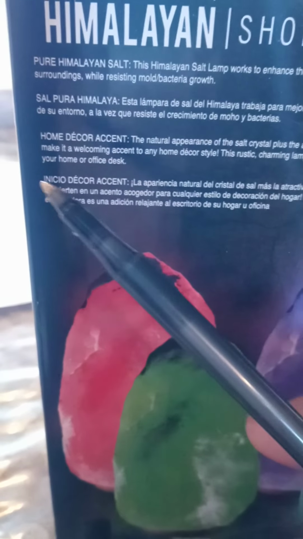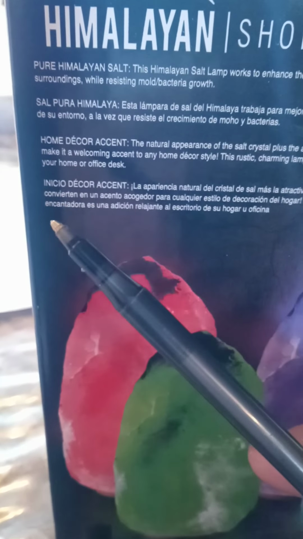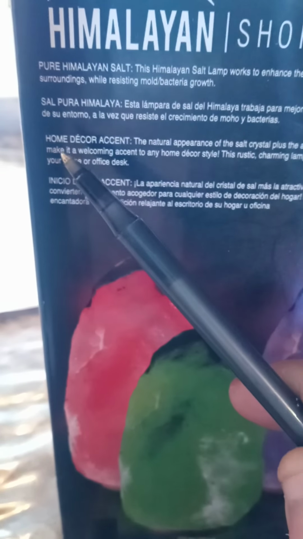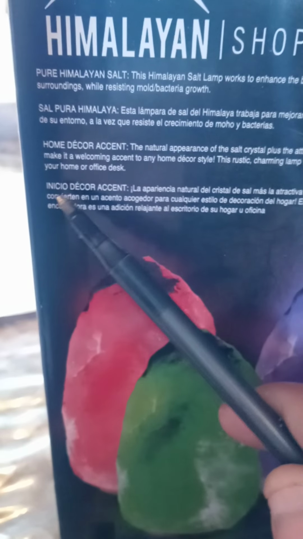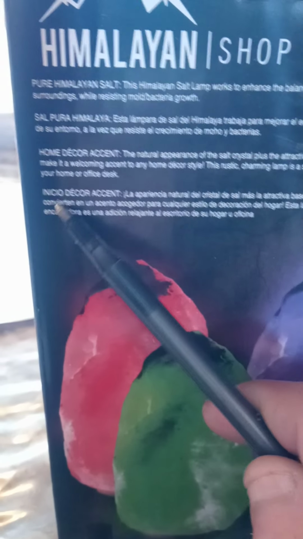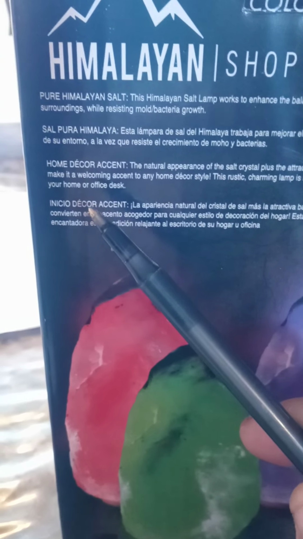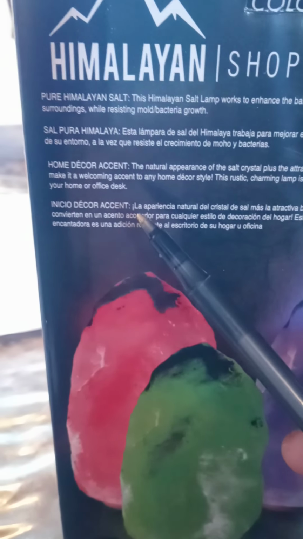Home decor accent. This is not the same thing here. Inicio. Decor accent. It's not the same thing. This says home decor. This says to begin. Begin, to start decor. To start the decoration accent.